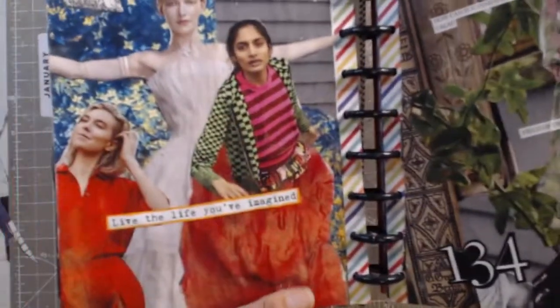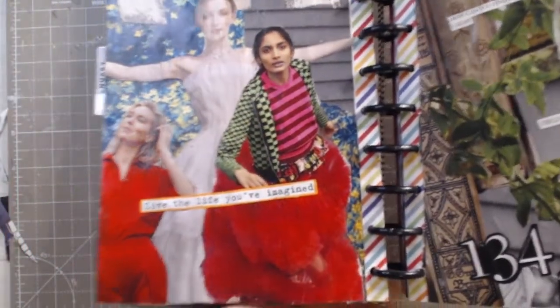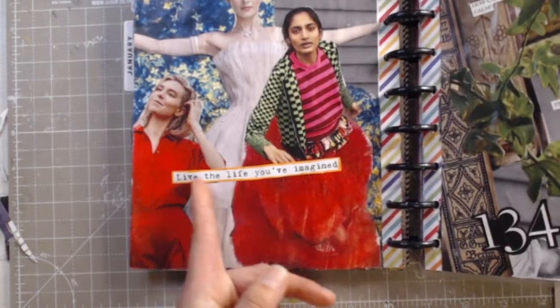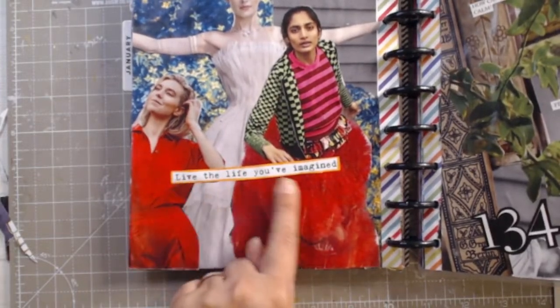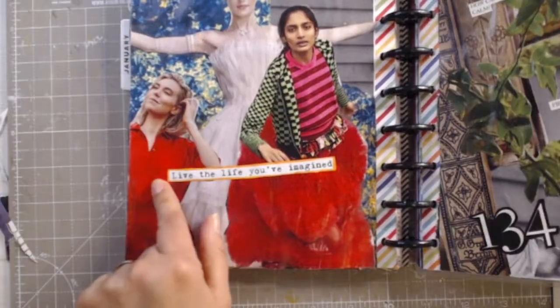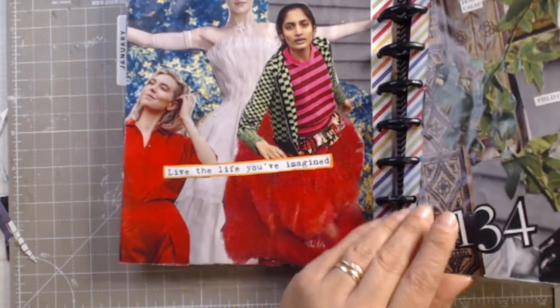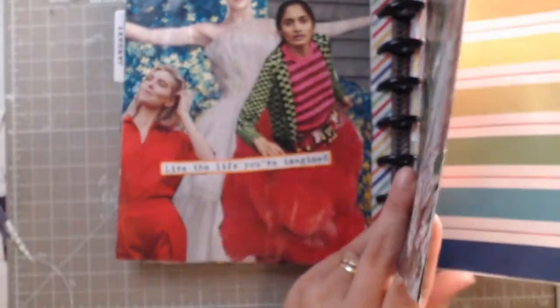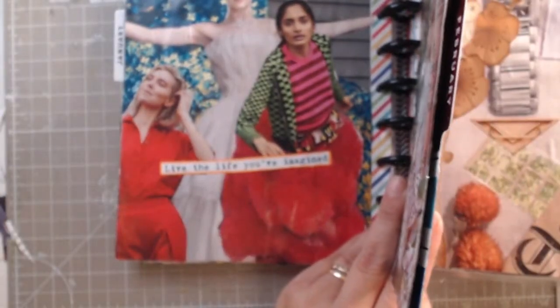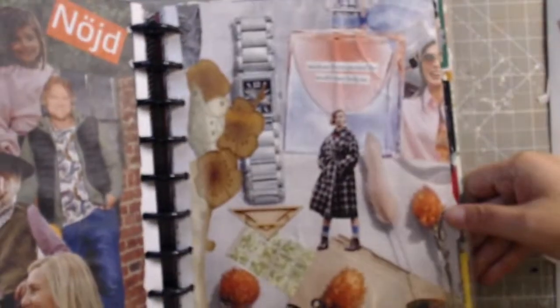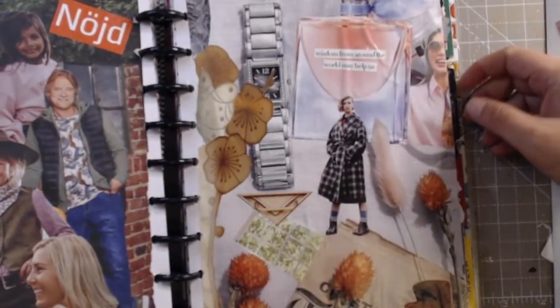Yeah, this one I like too. I like these sayings. I've used them so many times throughout my art. Live the life you have imagined, and that's a really important thing to me. Yet again, one of these, I could go through this totally random, 5 pages.